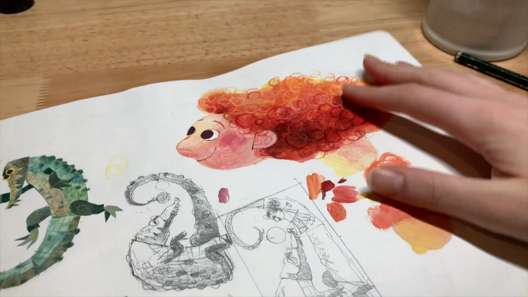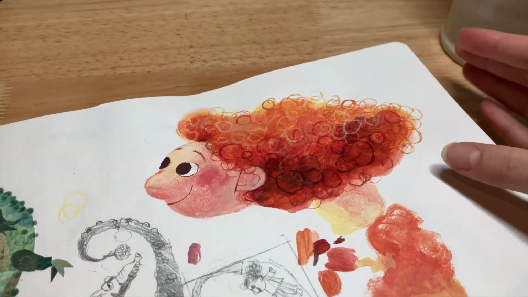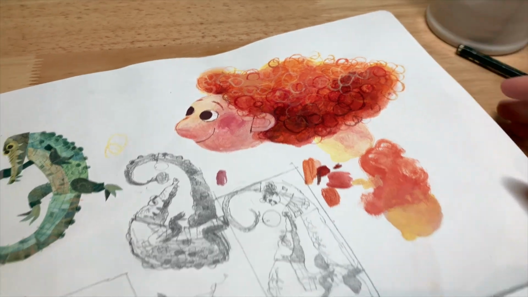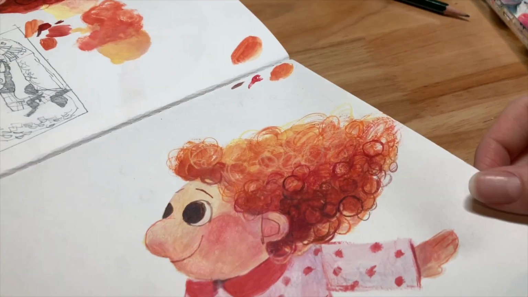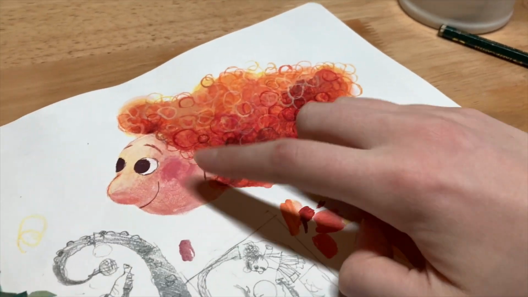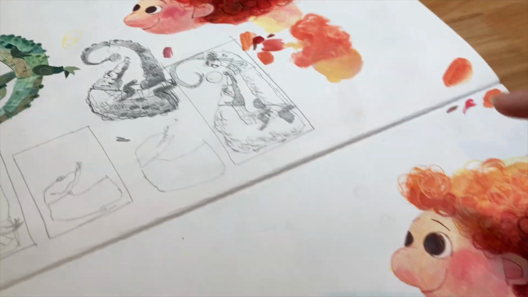I had another go at just the head, because that's just the space I had on this page. Trying to be still loose, but a little bit more precise with where I was placing my circles on the hair. And I think from this to this is quite a big improvement. I also much prefer the face on this one. The nose is more of a subtle swoop instead of a big bump.